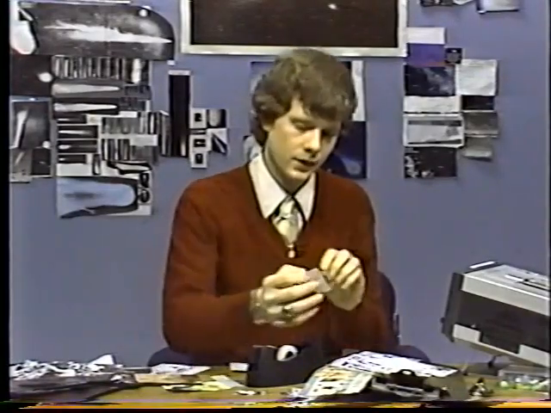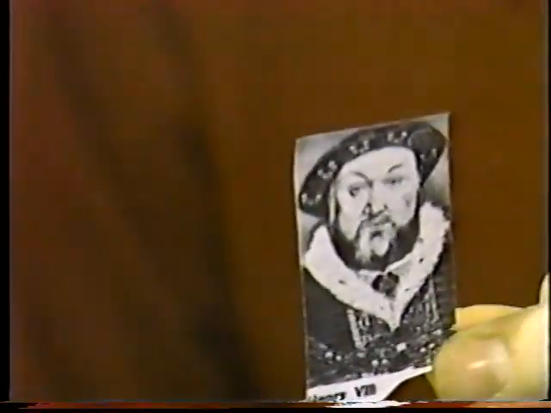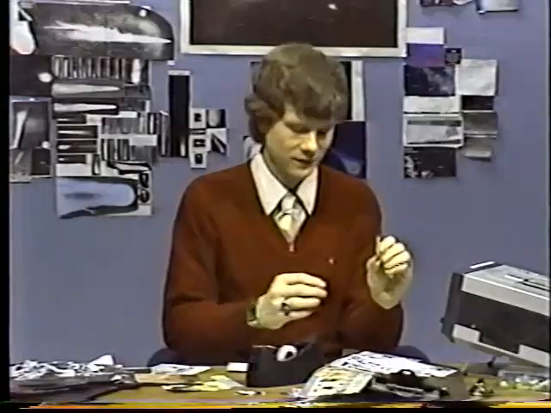Old Nicholas Copernicus. And here's a picture of Henry VIII. He had marital problems, to say the least. Several wives. And he loved to eat.